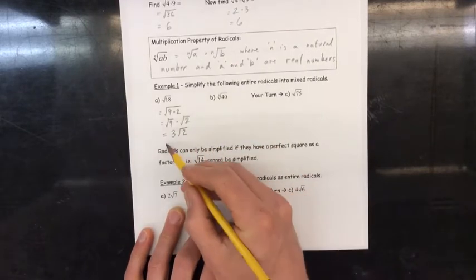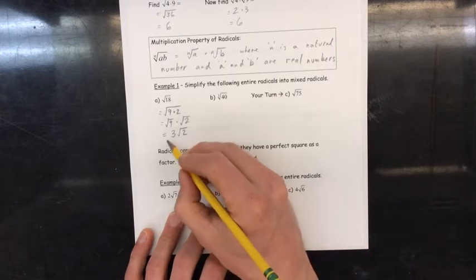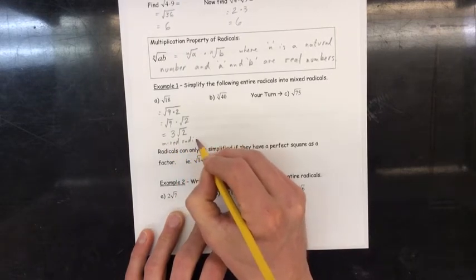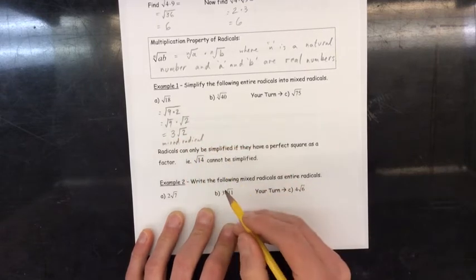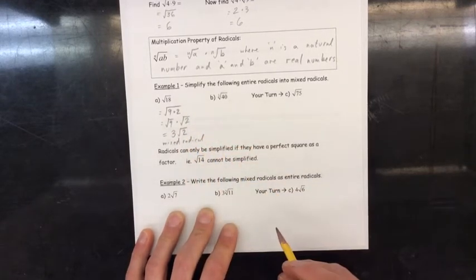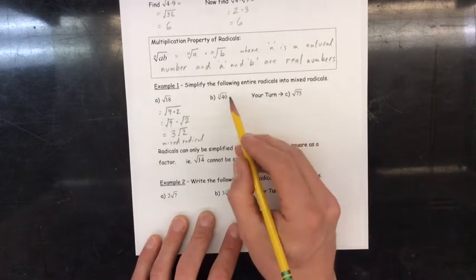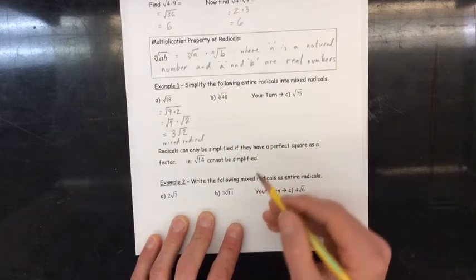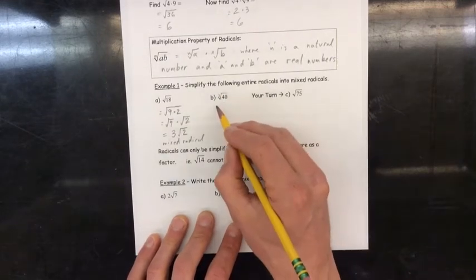So the square root of 9 is equal to 3, and then the square root of 2 we will just leave. And this is called a mixed radical, because we have a whole, an integer value, and then a radical. This is called an entire radical because everything is under the radical sign.